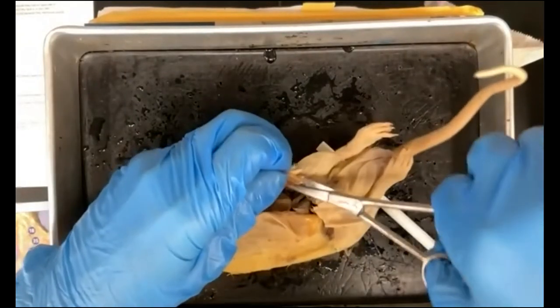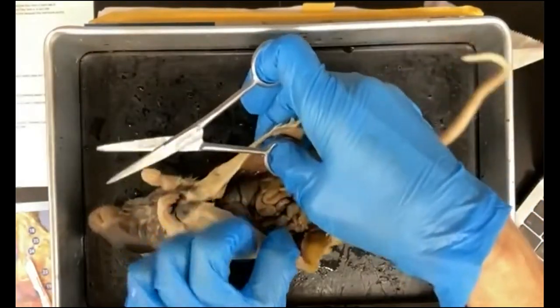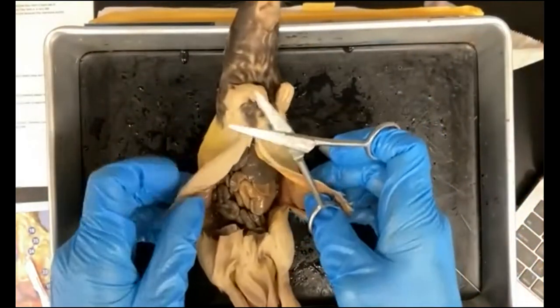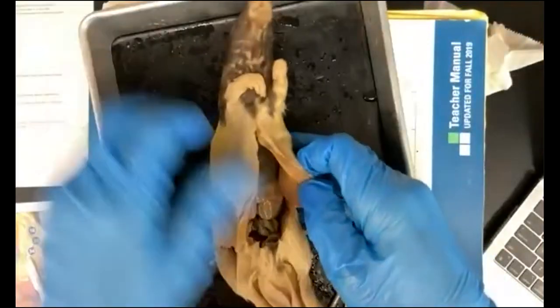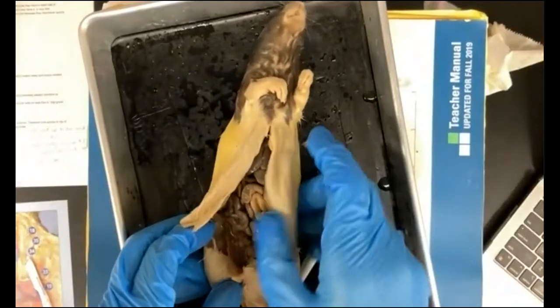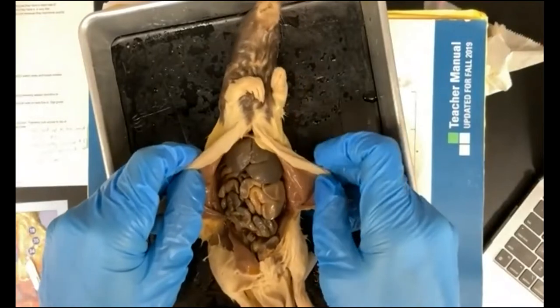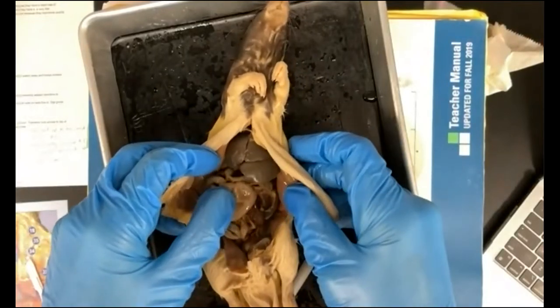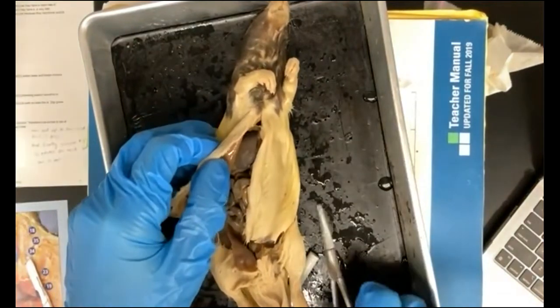Okay, and going all the way across to the top of the lower limbs. So what we're viewing now primarily is the digestive system. So we can see clearly the intestine, we can see the liver, and when we start to move things around, we'll be able to identify other organs.